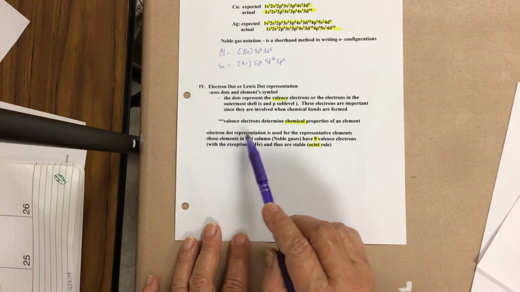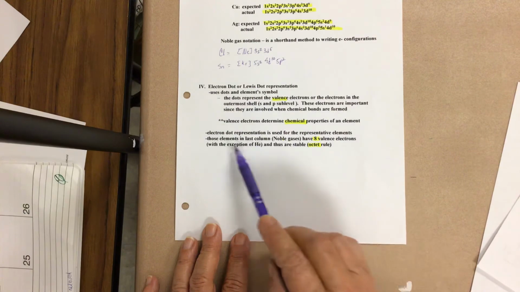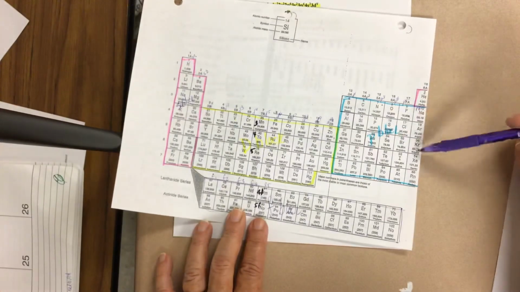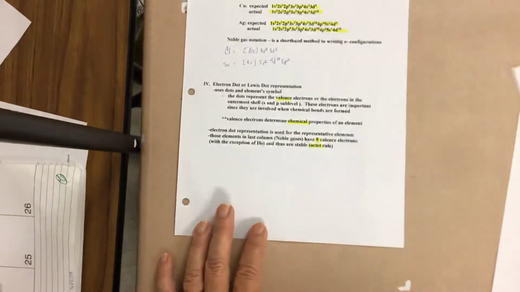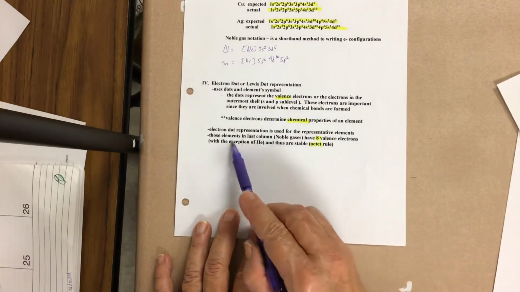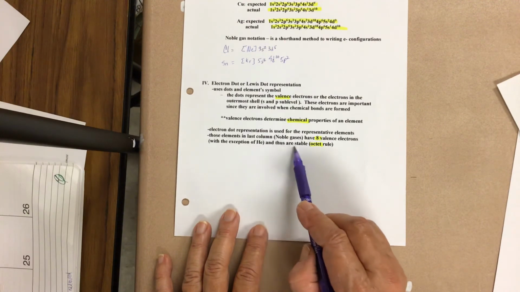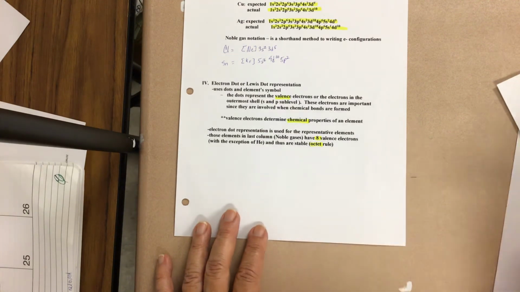I typically only use electron dot for representative elements. Those elements in the last column, remember, are called noble gases. They will have 8 valence electrons, with the exception of helium. Since it only has 2, it's going to have 2, and thus they're stable. And so we call that the octet rule.